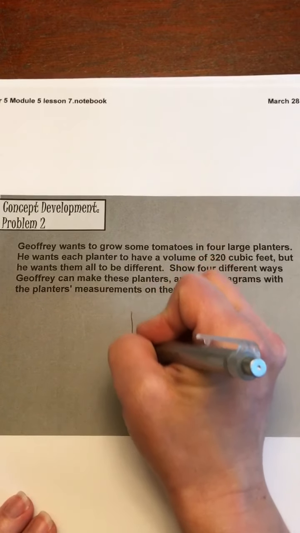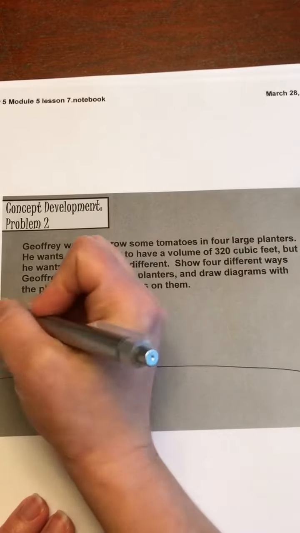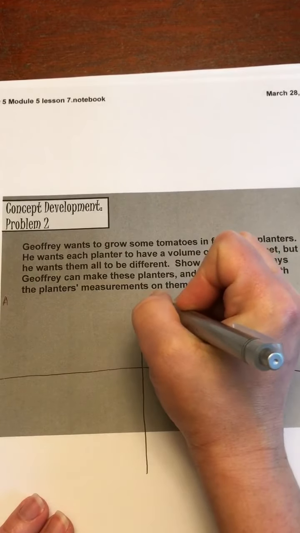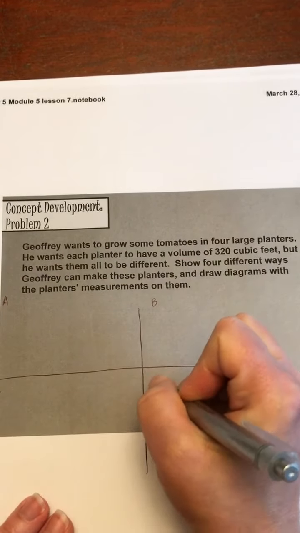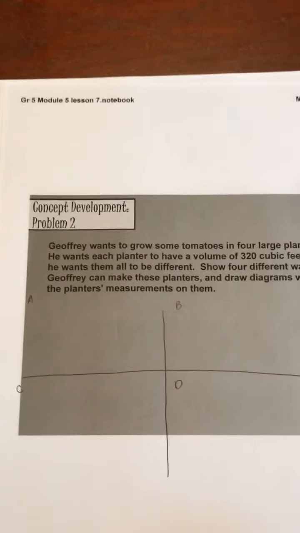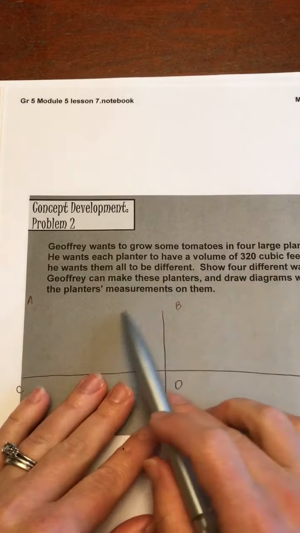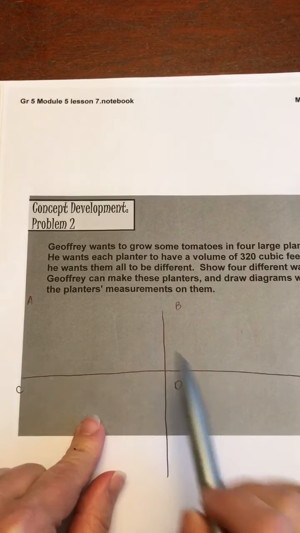So I know I'm going to have to draw, so I'm going to go ahead and label planter A, planter B, planter C, and planter D. I could say 1, 2, 3, 4, but since I'm doing math and I'm working with numbers, I'm going to use letters to label my boxes. So he wants to grow some tomatoes in 4 large planters. Okay, so this is where I'm going to draw my planters.